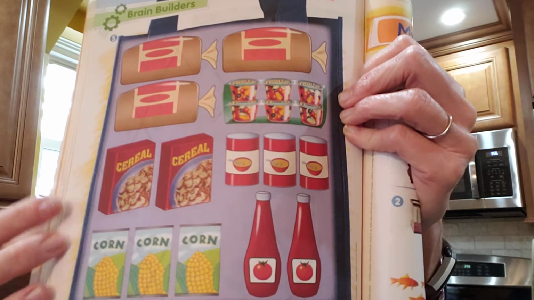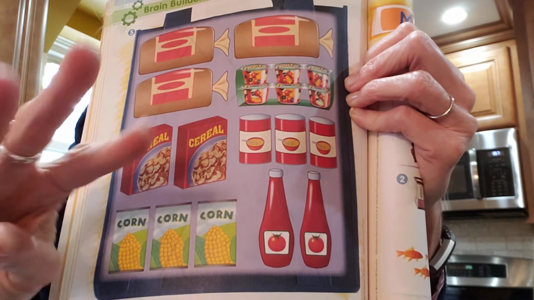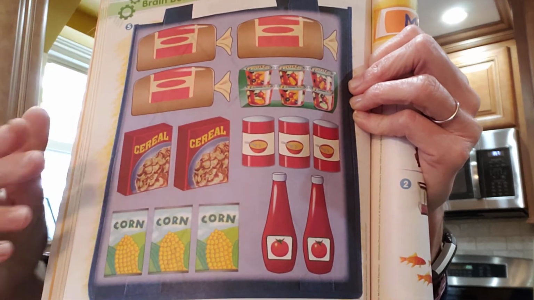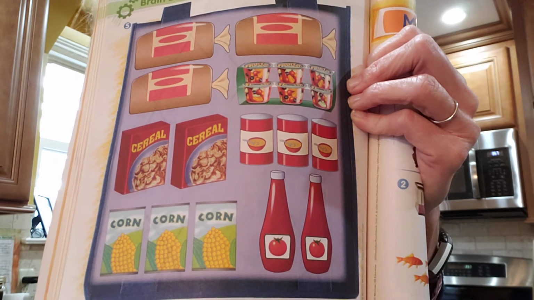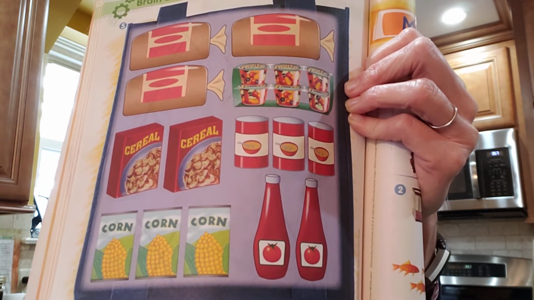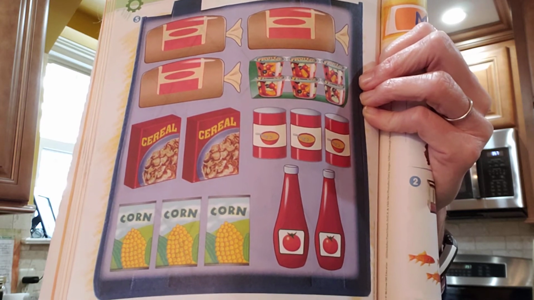So what I want you to do is decide whether you're going to sort by groups of 3 or if it has 2 in the group. So take a look and go ahead and draw X's on what you would put, how you would sort. Are you going to sort by 3 or are you going to sort by 2?